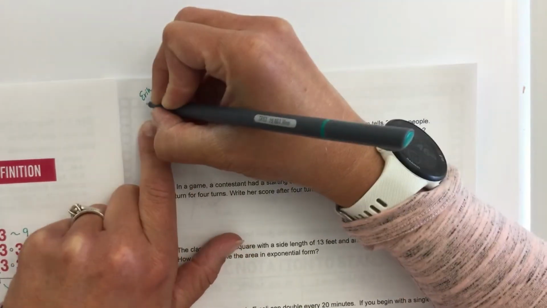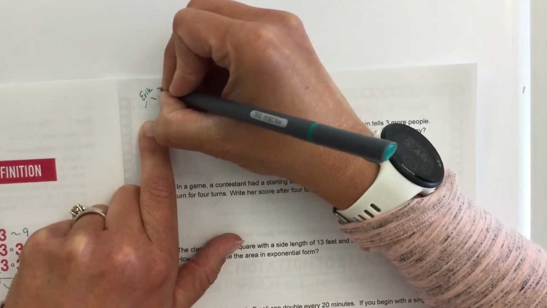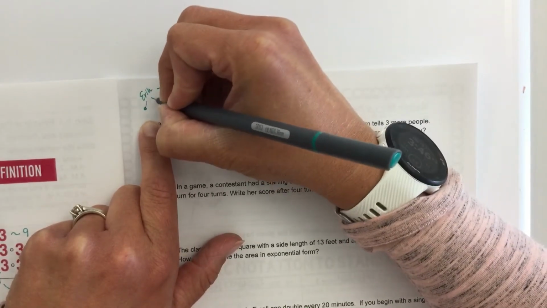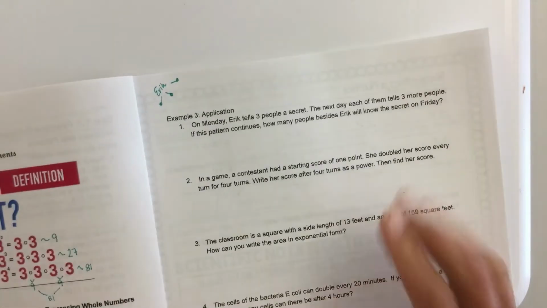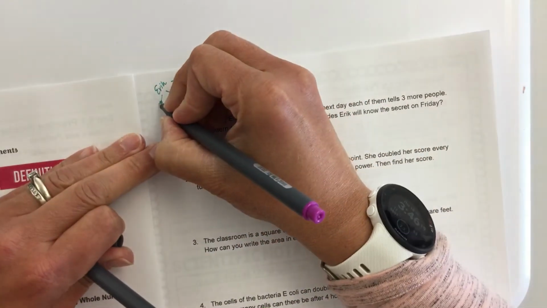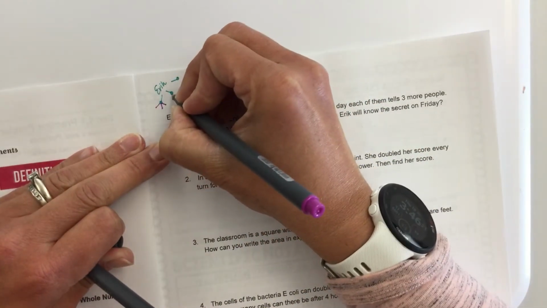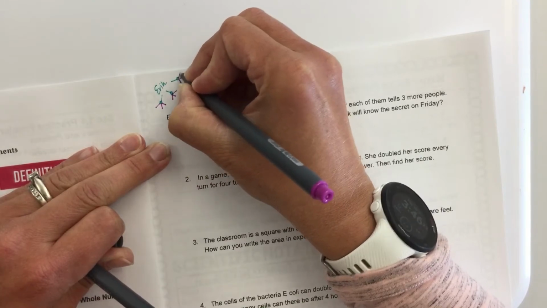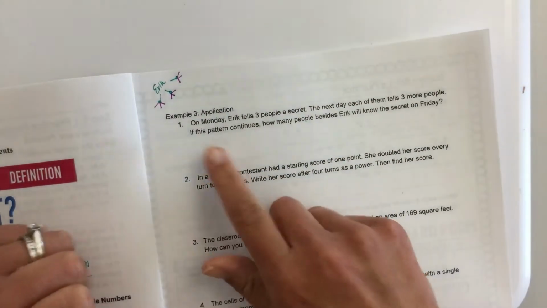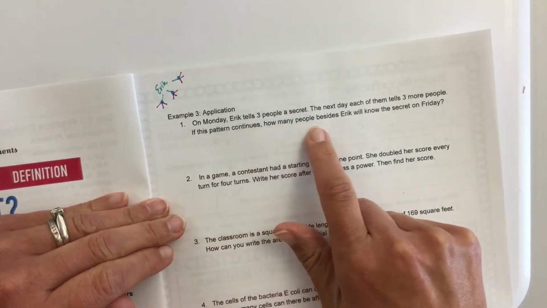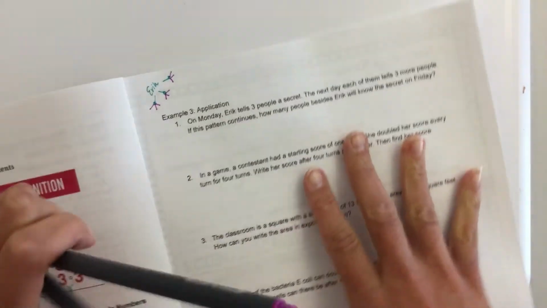On Monday, he told 3 people the secret. So these 3 people now know the secret. Then what did they do? Well, they went and they all told more people. They all told 3 people. If this pattern continues, how many people besides Eric will know the secret on Friday?